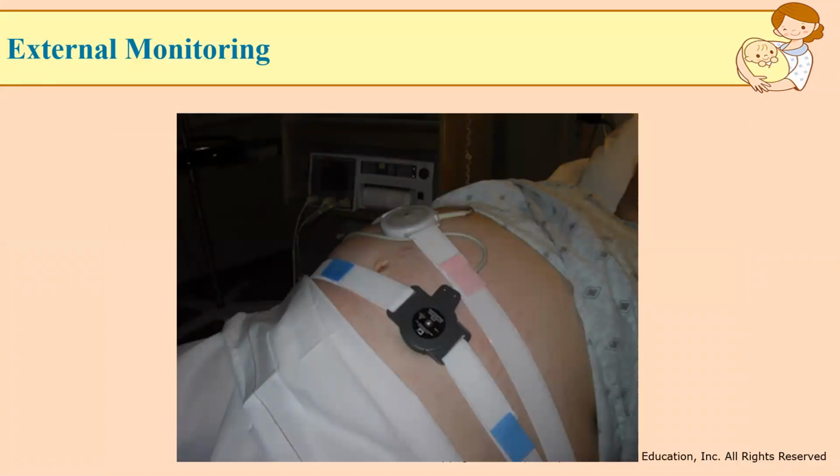This is external fetal monitoring. It's a continuous recording. The toco is placed on the uterine fundus, and it records uterine contractions. It will record the frequency and the duration of the contractions, but not the strength of the contractions nor the resting tone in between.